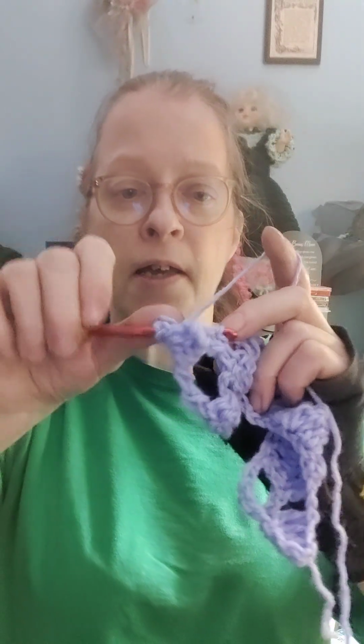So we're putting a 2 double crochet cluster in each of these double crochets.